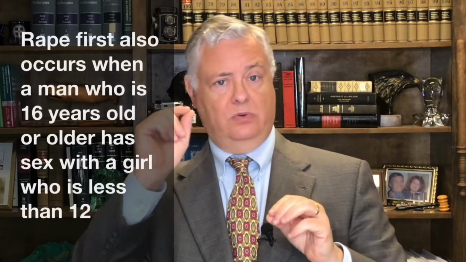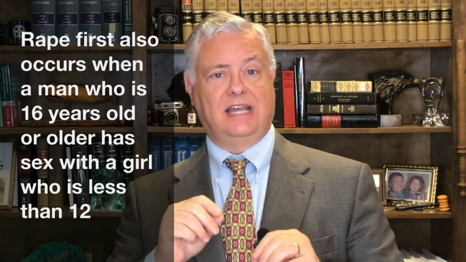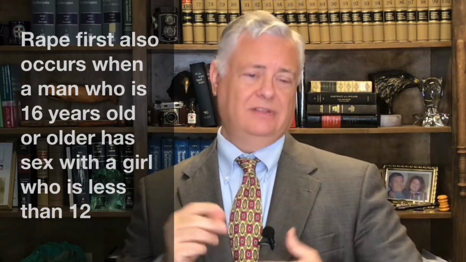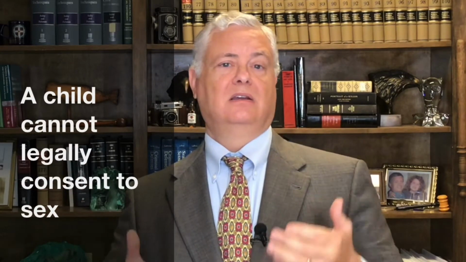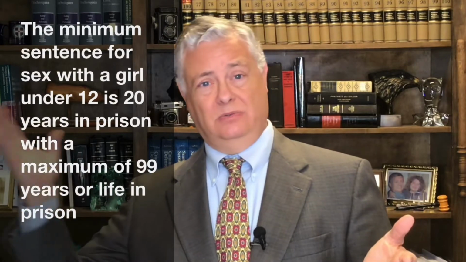Minimum sentence if there's a gun used or threatened to be used, or if the victim is under 12, then we're talking about a minimum sentence of 20 years. Now, that brings me to the third or fourth, I lost count, of rape first degree, and that is when a man who is above 16 has sex with a child who is under 12. The child is not legally, under the law, able to give consent. That's rape first degree. That one, you're talking about a minimum sentence of 20 to 99 years, very serious crime.